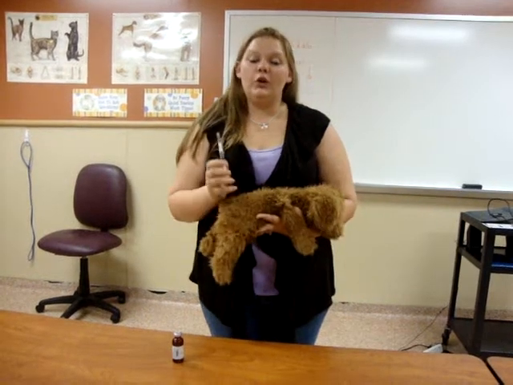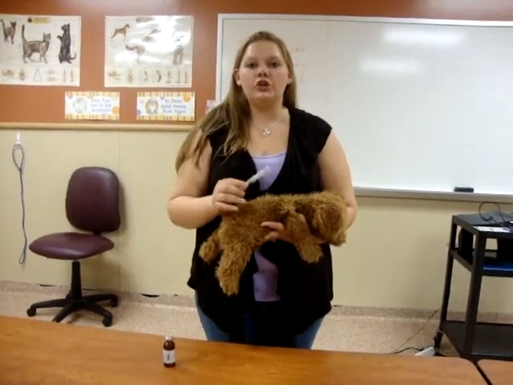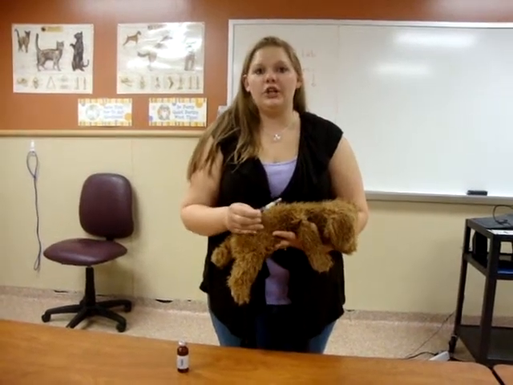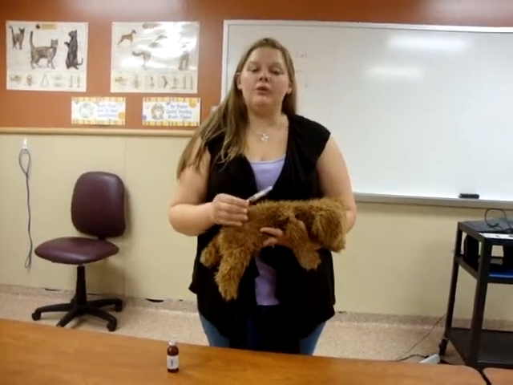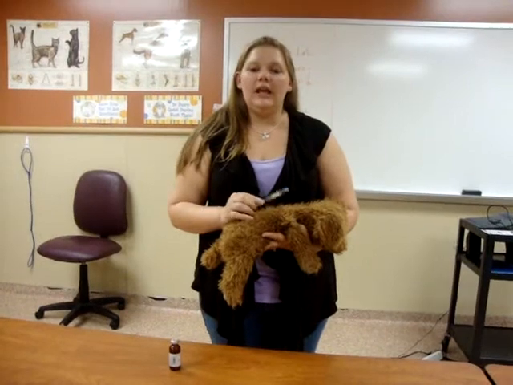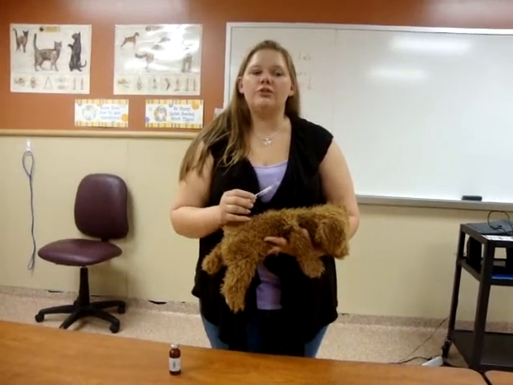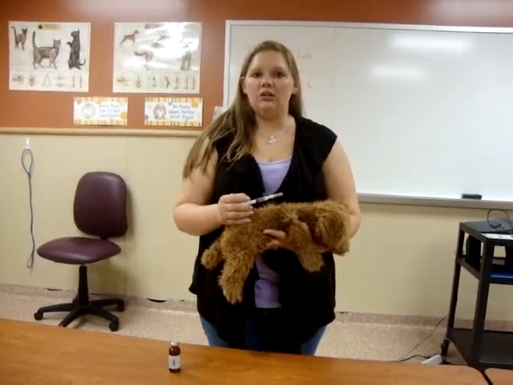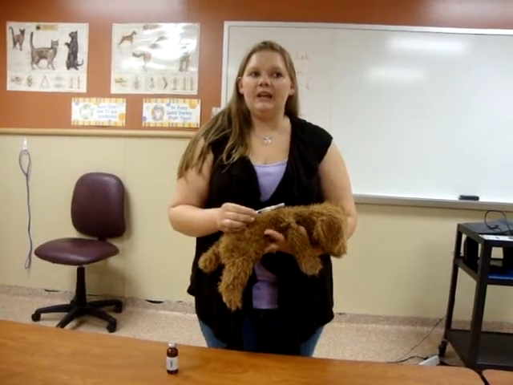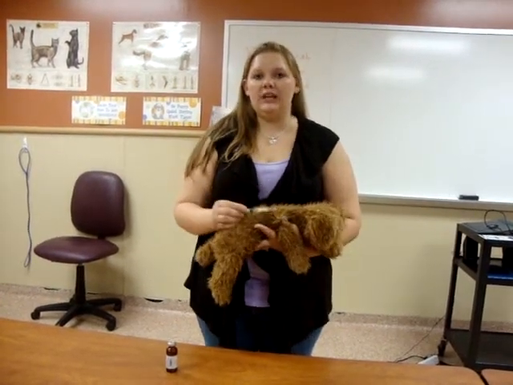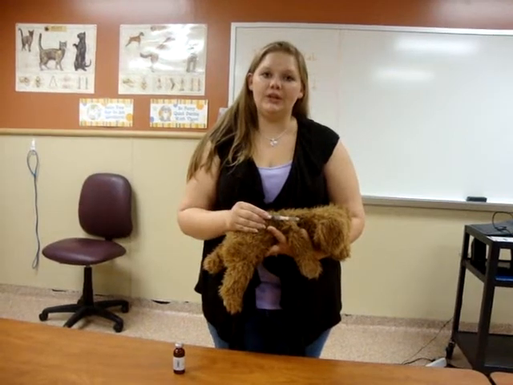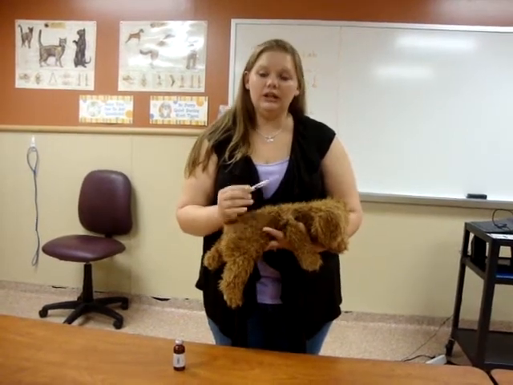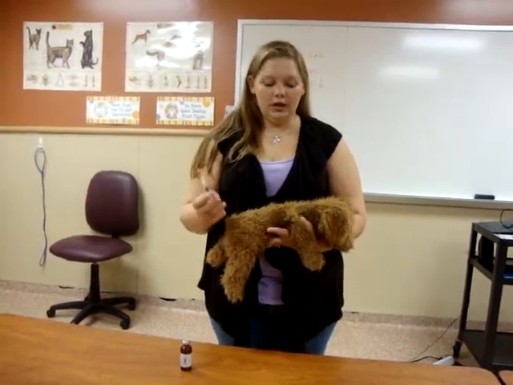Now with vaccines, you always want to make sure that you check your chart and double check yourself. Make sure that you are grabbing the right vaccine for the right patient, and make sure that for things like DHL, PPC, if they need to take the lepto out or the corona out, that is done so that they don't have a reaction. Then go ahead and get it prepared.